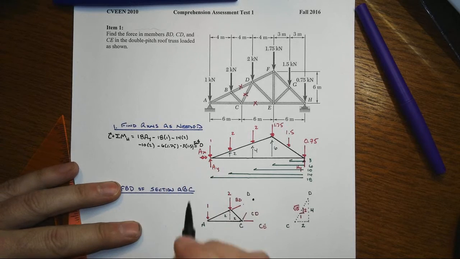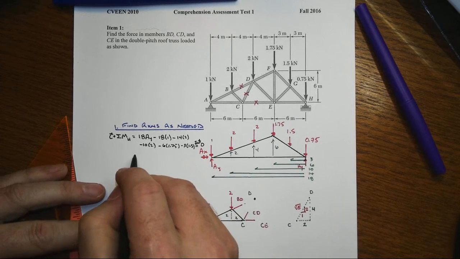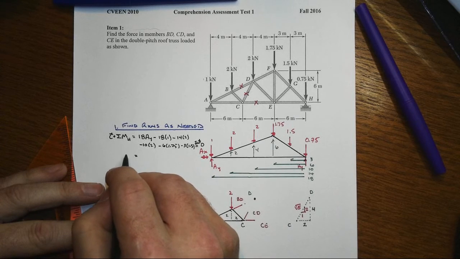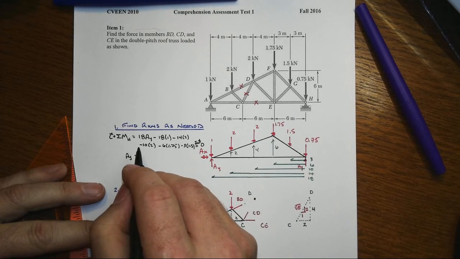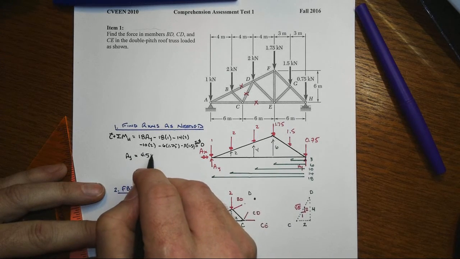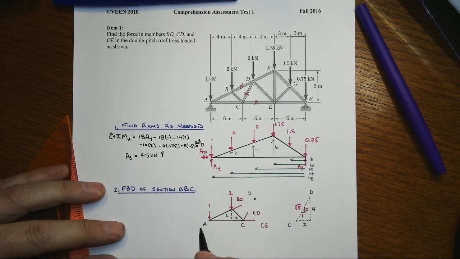We set that equal to 0, and when we solve we find that AY is equal to 4.5 kilonewtons acting up, as we would expect.